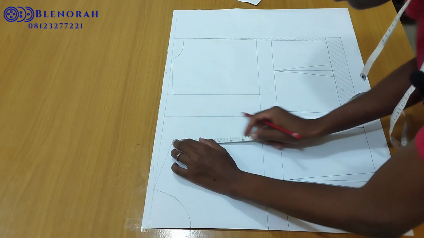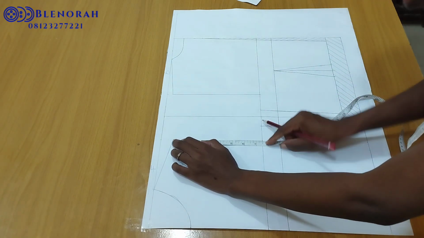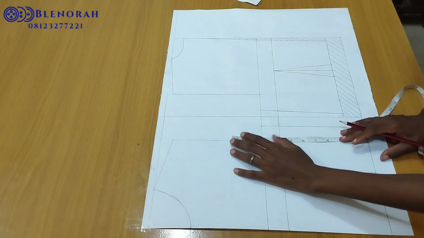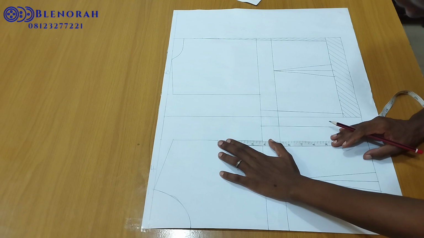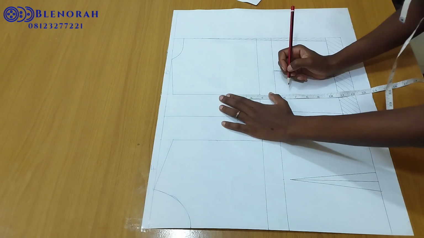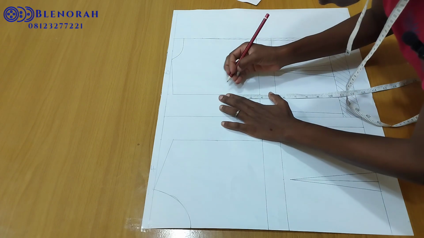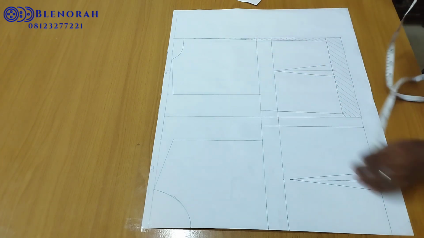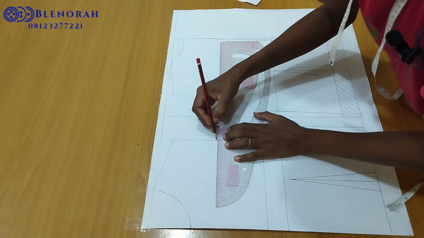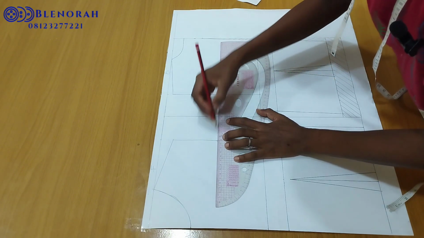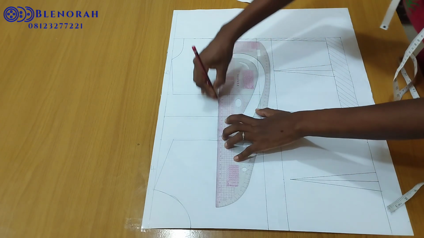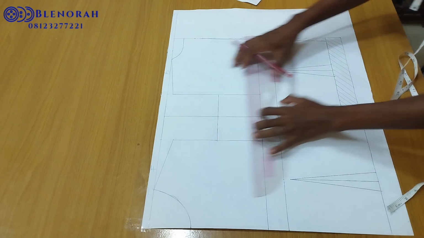Remember, this is 7.5. So what you just do is you divide 7.5 into 2. That is 3.75. So you mark it. You do the same for the back, 3.75. You also mark. So let's connect this together. So that's the upper chest line. Please, if there's any part you don't understand, kindly backward the video.